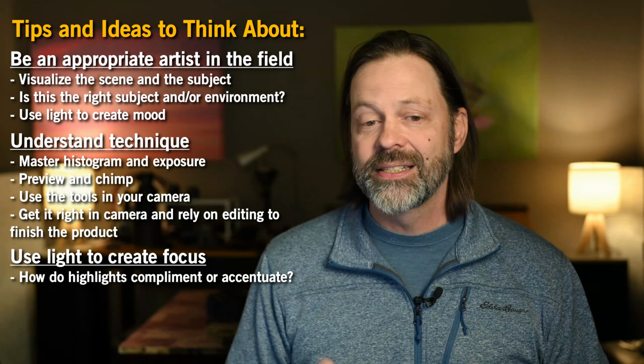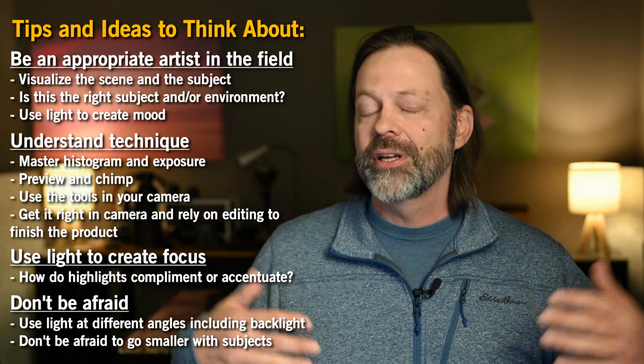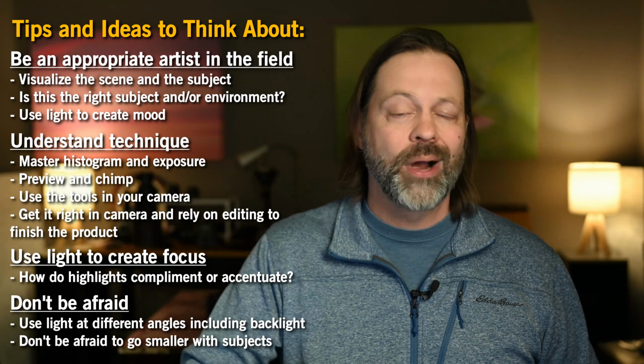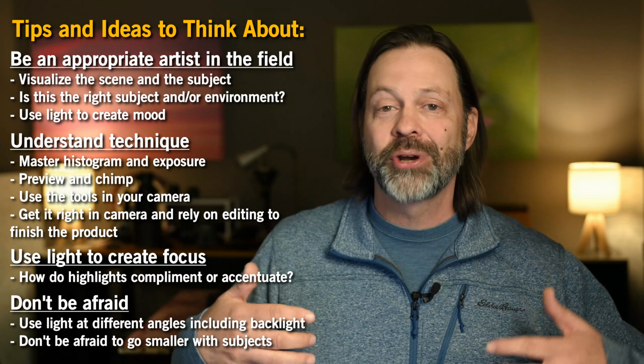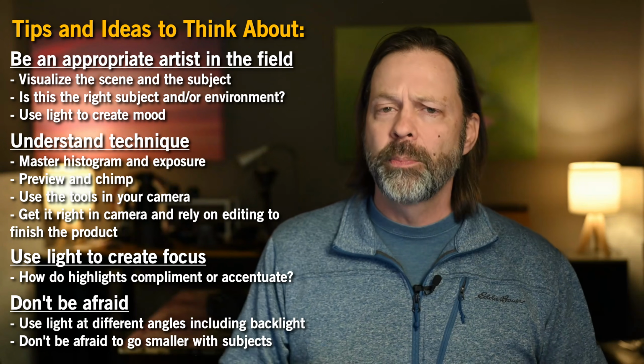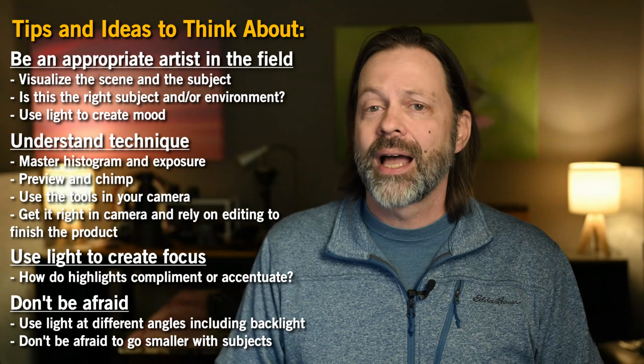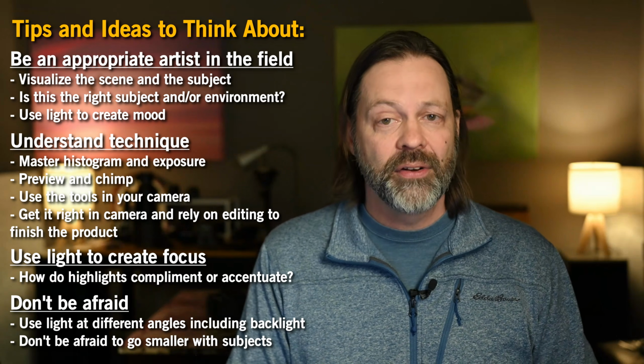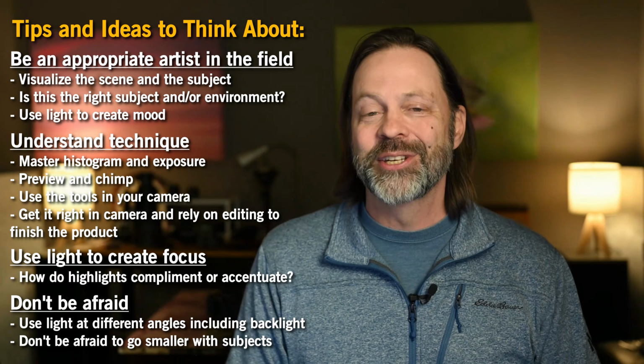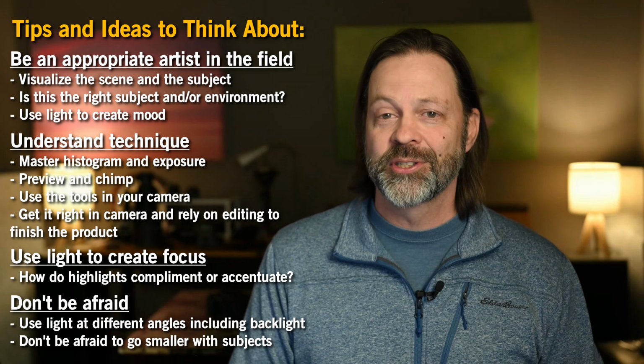And my last piece of advice is don't be afraid. Don't be afraid to try something new. Don't be afraid to try light in different ways. Don't be afraid to try light at different angles. And don't be afraid to challenge your compositions. With these low-key images, a lot of times minimalism can be very, very powerful. So don't be afraid to try something new, and don't be afraid to experiment.